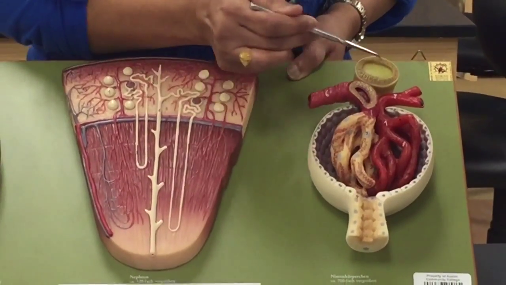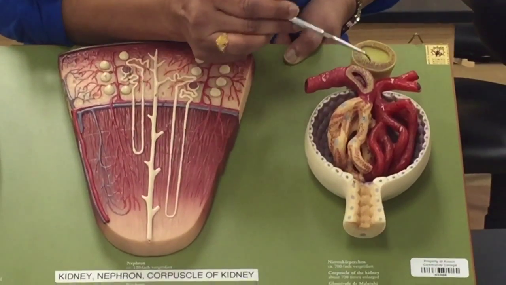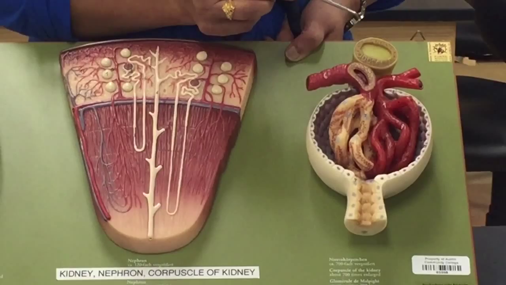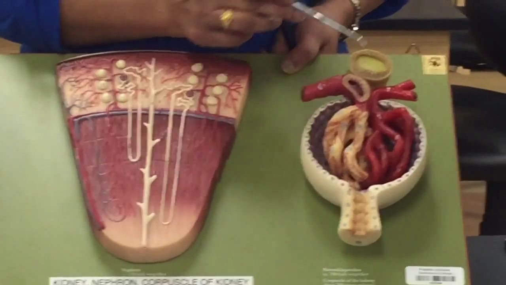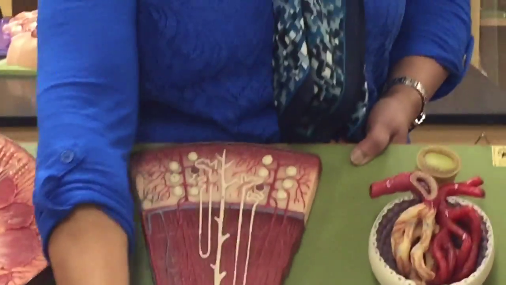So when you get to physiology, they'll mention this. Do you guys remember macula densa cells and juxtaglomerular cells? And you will have to say yes. If not, just tell them. Especially if you're the teacher. Absolutely.